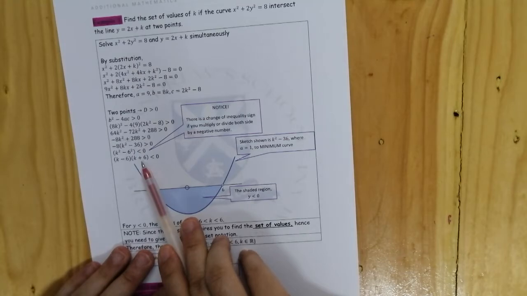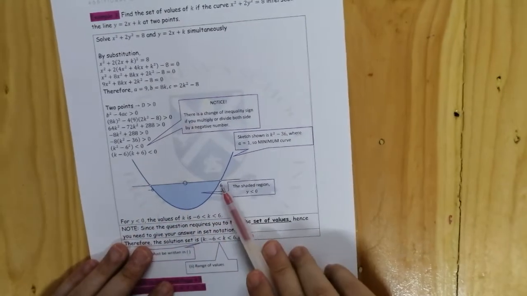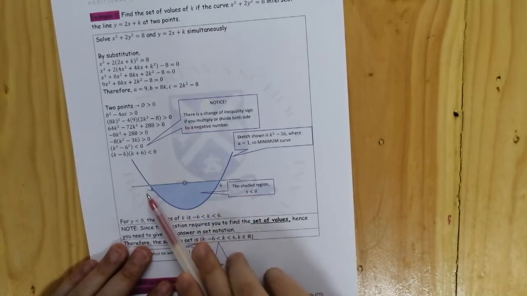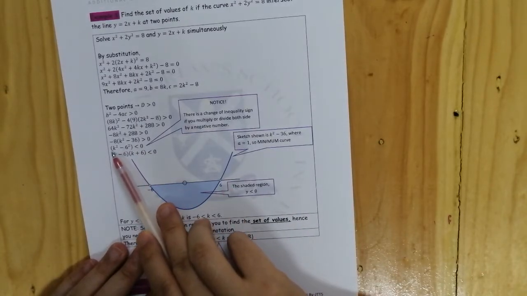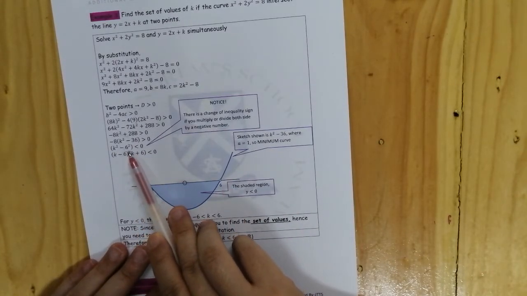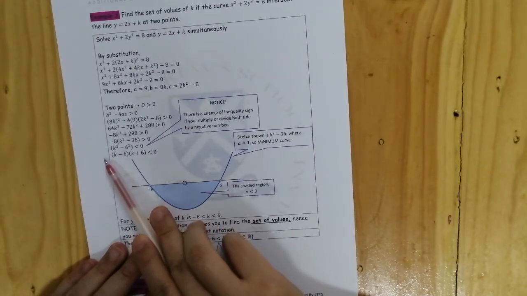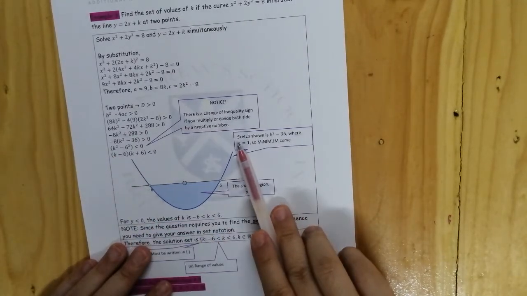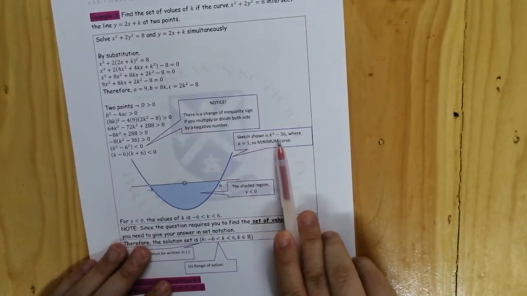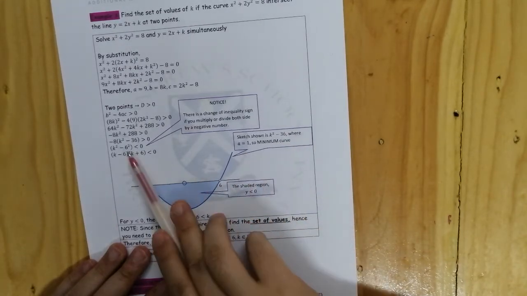Then it will intercept at k equals 6 and k equals negative 6. Those will be the intercepts. Because we are now sketching k squared minus 6 squared, which is k squared minus 36, our coefficient of a will be equal to 1. So here we are sketching k squared minus 36. The coefficient of a is 1, therefore it's a minimum curve.